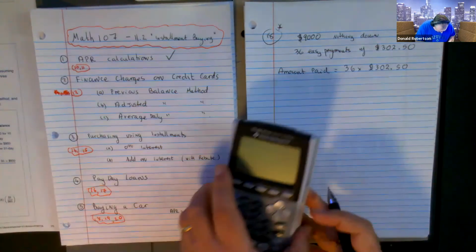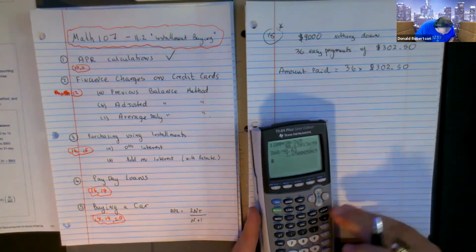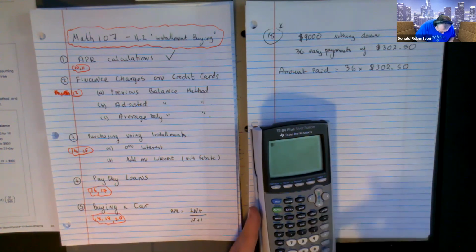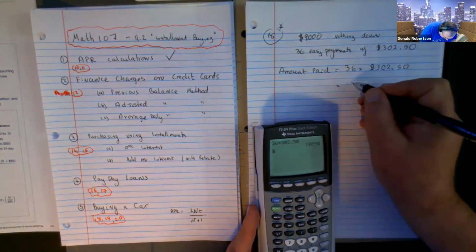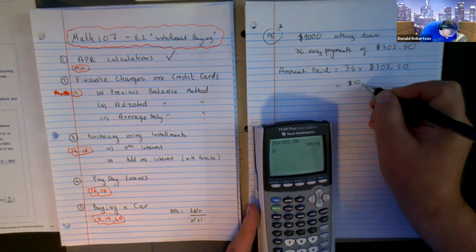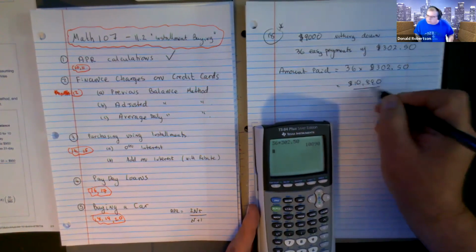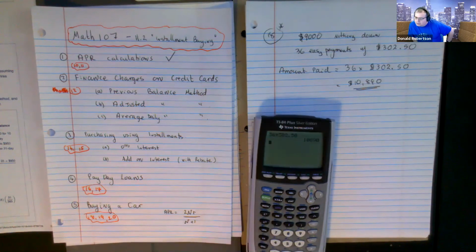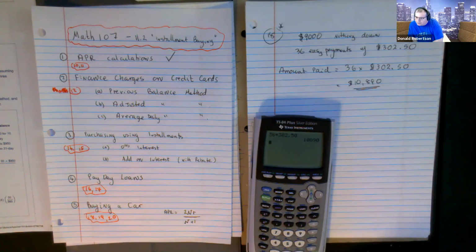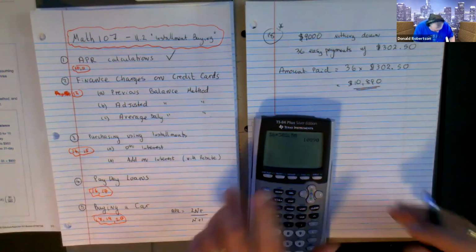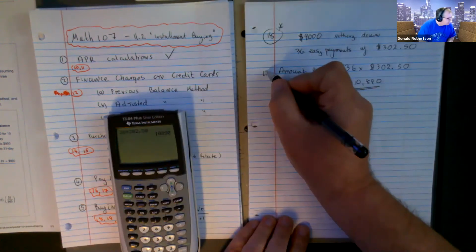So put this one in the list. 36 payments times $302.50, and it ends up that you pay a little bit more. That doesn't seem unreasonable. Would you agree that if you pay cash, you get a better deal than if you pay it off over 3 years? It's not extortionately big, so I think that's fair. It's not a rip-off. And that's, if you like, the first thing you're going to be asked.